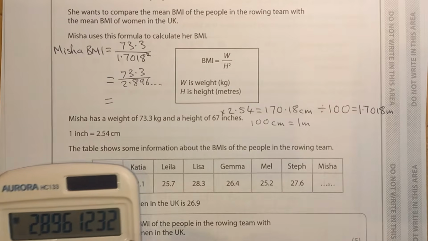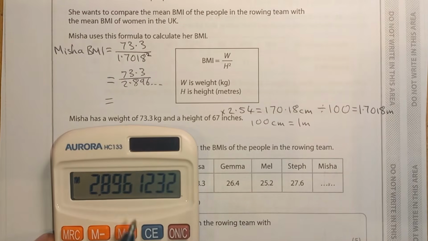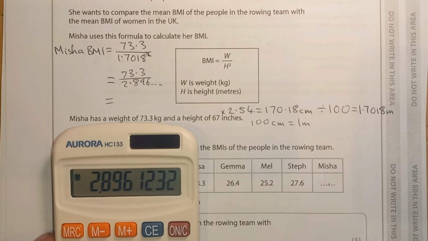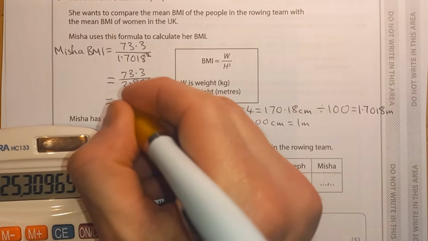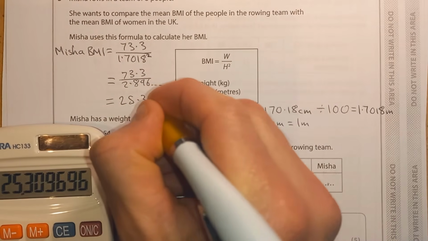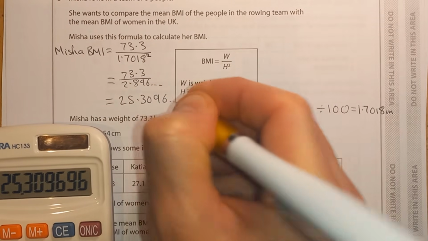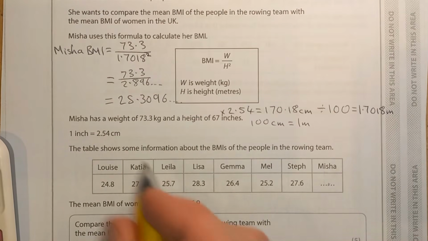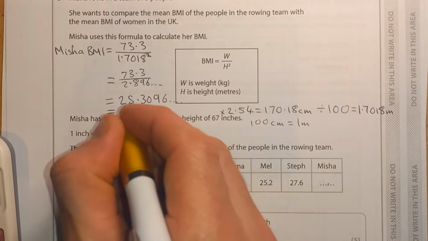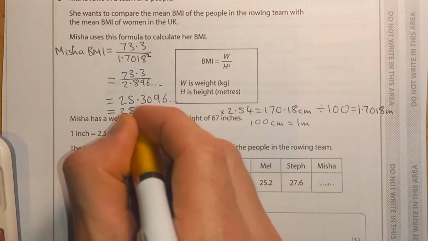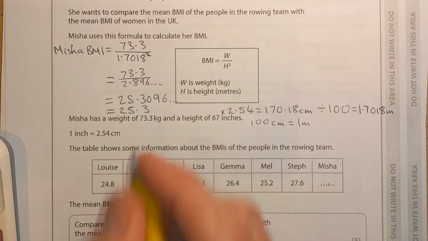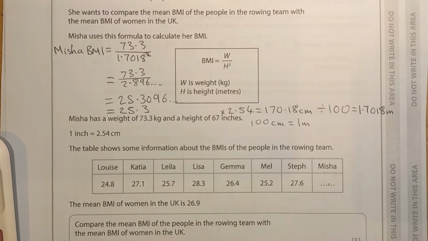But because I put it in my memory, all I need to do is say, well, we've got 73.3 divided by memory recall gives us 25.3096. And this time, because it's a BMI, we're going to round it to one decimal place. So to one decimal place, it's going to be 25.30, or 0 is less than 5. So we can just do it 25.3.